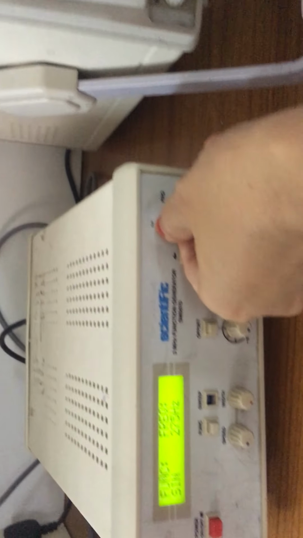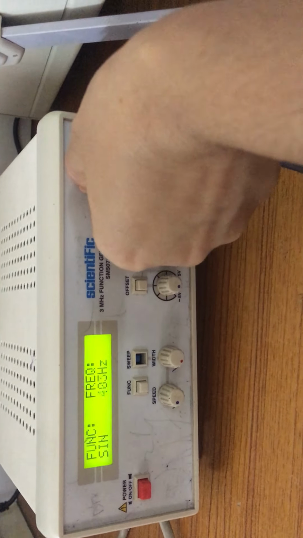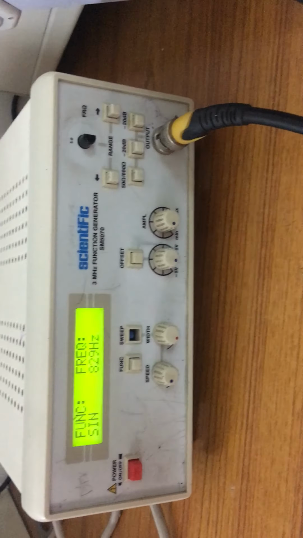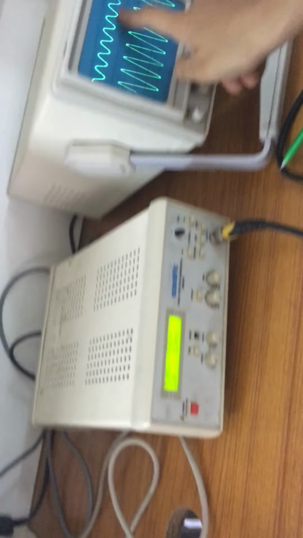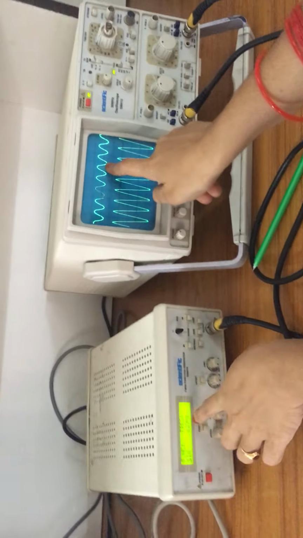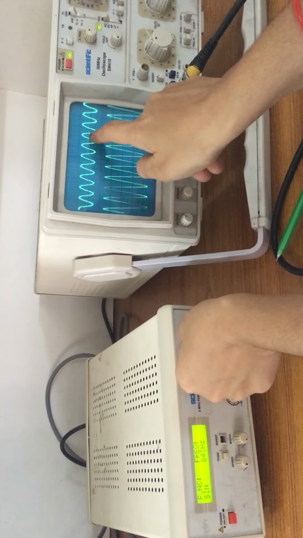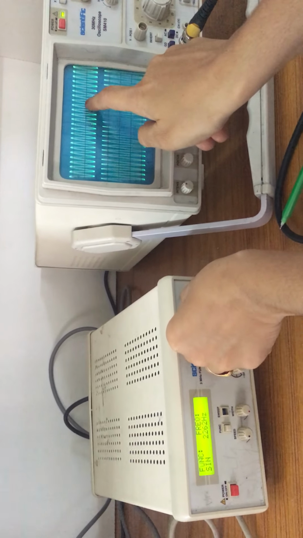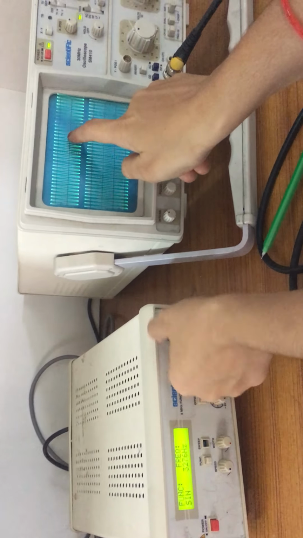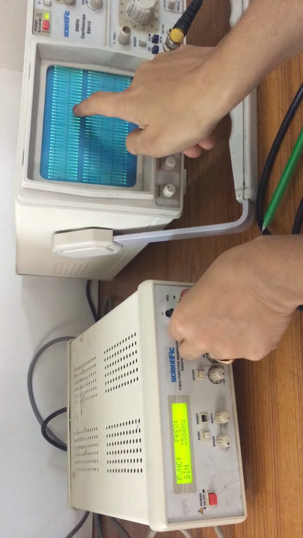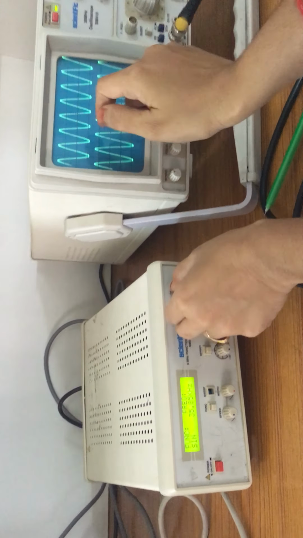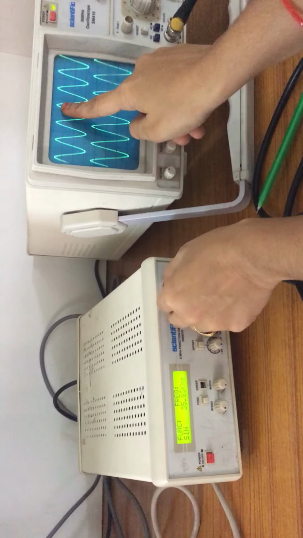Now if I increase the frequency, you can observe the amplitude of the output signal is slowly increasing to the peak, maximum value. So this is input and this is output.